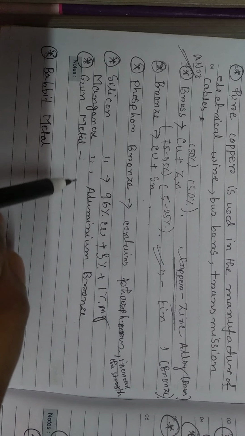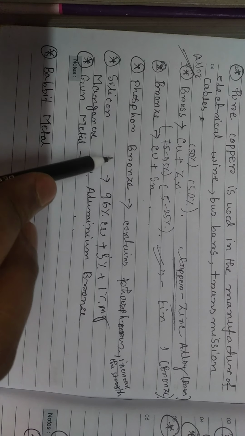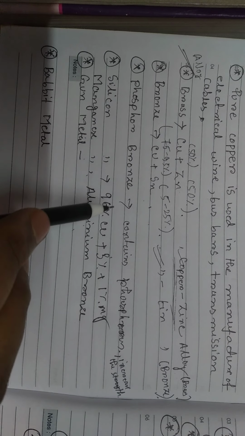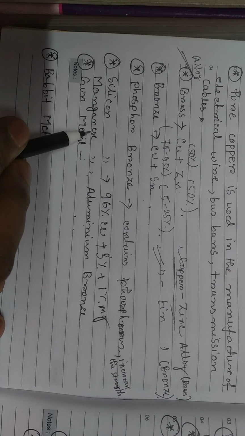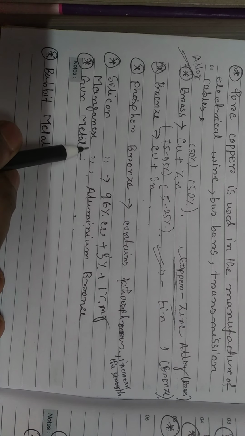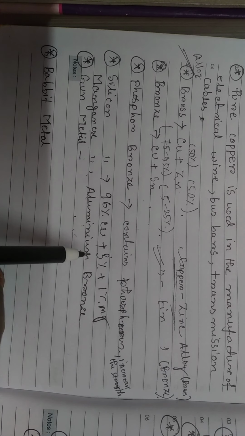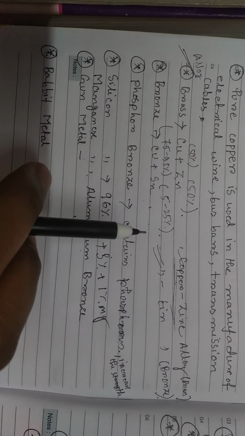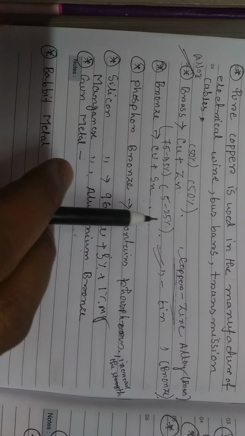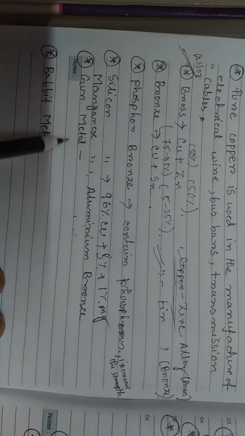There are other types of bronze, like magnesium bronze and aluminium bronze, depending on the percentage and which type of element you add to a particular copper tin alloy. If you add a higher amount of manganese, that is called magnesium bronze. If you add aluminium within the copper tin alloy, that is called aluminium bronze. But there are suitable advantages of each particular alloying element when you add it.